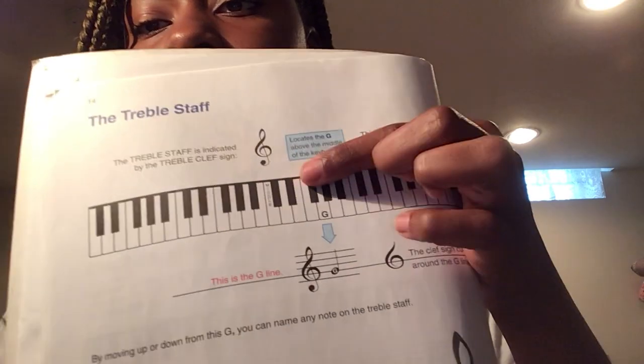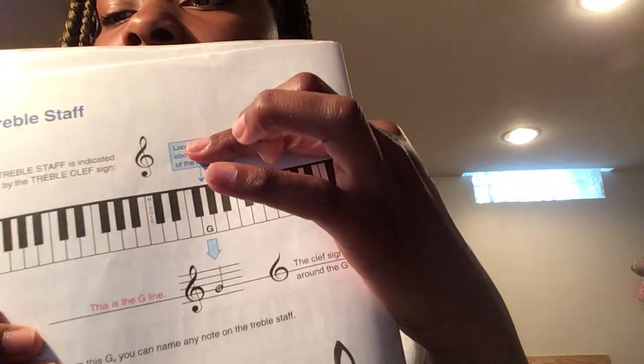So with violin, you play in the treble staff. This is what the treble staff looks like right here. And you know you're playing in a treble staff if you see that sign. If you don't see that sign, then you're playing in a different staff. The treble staff came from the letter G. As you can see, there's a small little G in there.